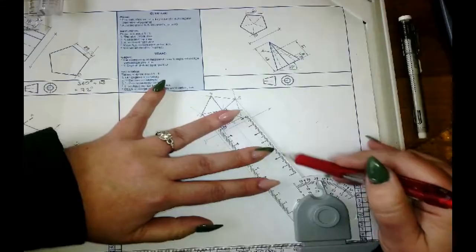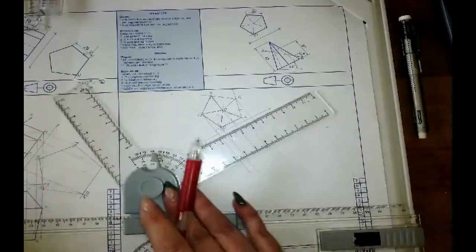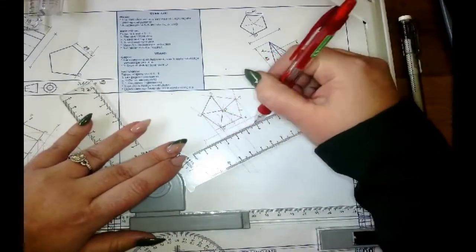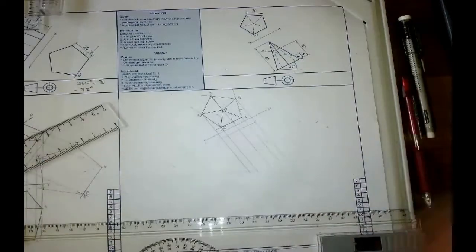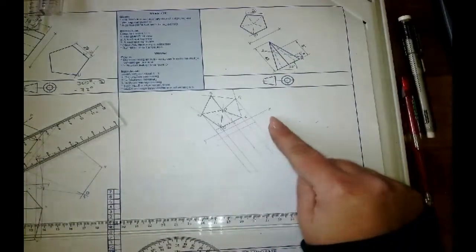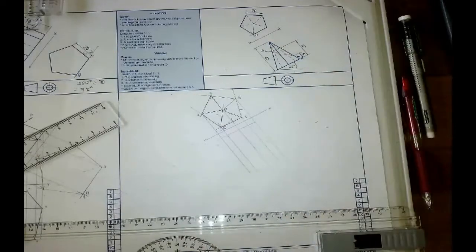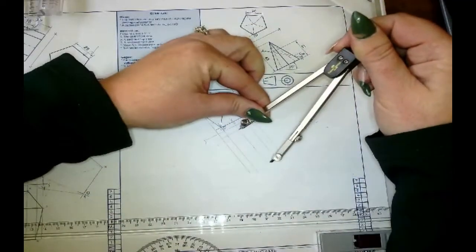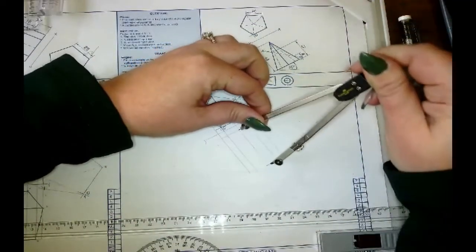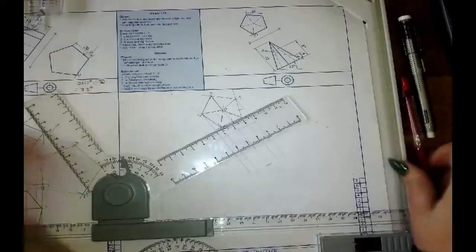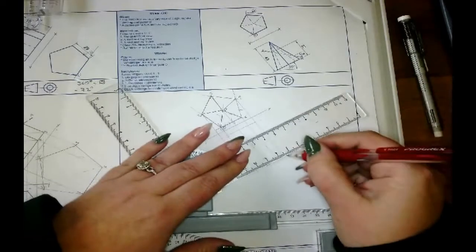And now I don't have a flat side here, but I just want to get a reference point to work from. So I just drew a line, and then I'm going to measure the total distance of my front view, which is 43. So I'm going to set my compass on 43. Set it on that line that I just drew, and then I'm going to do a scribe. And that is now the bottom of my pentagon.